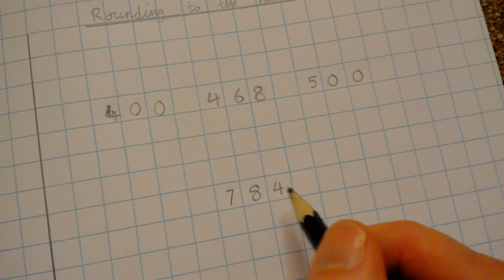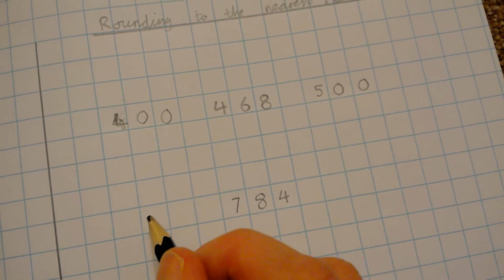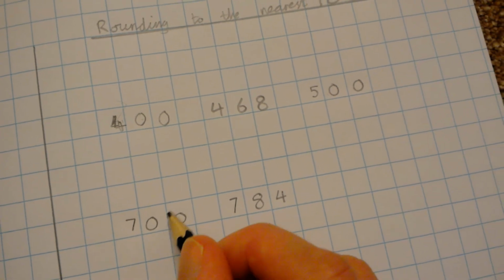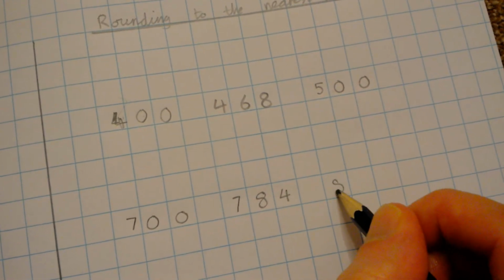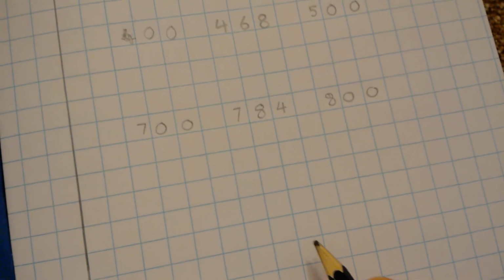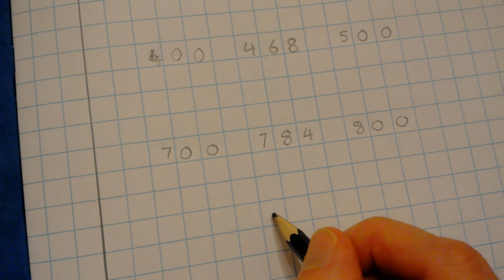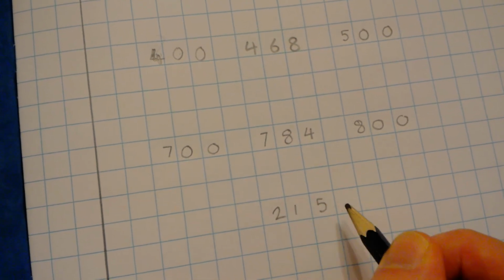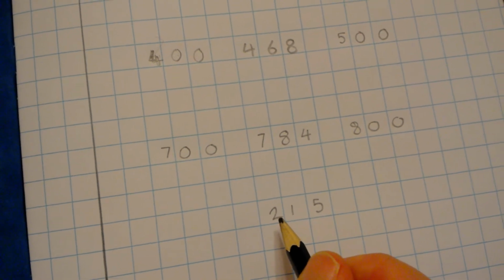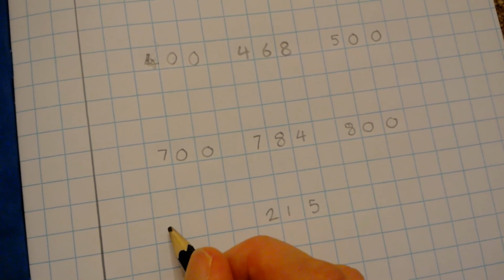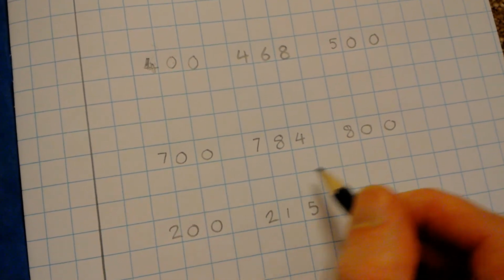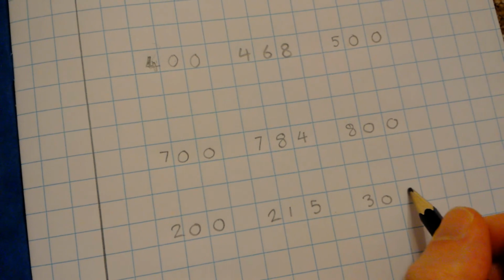Well, that comes between 700, because I've got my 7 there. And 100 more than 700 is 800. Not too bad. Next number is, let's go for 215. So 215 comes between, if I was going in multiples of 100, 200. I've got my 2 here, so now it's 200. And the 100 after 200 is 300.